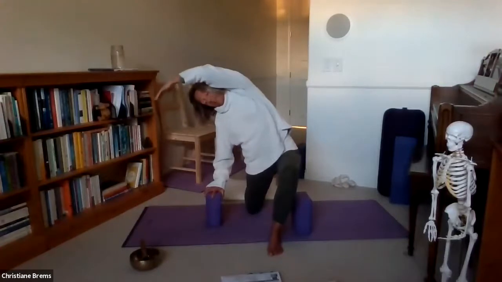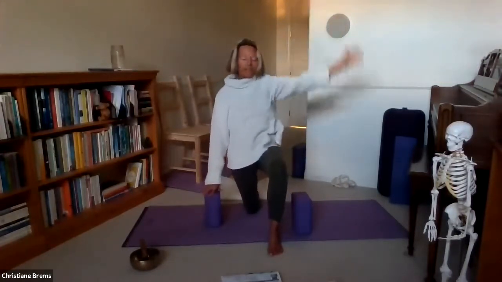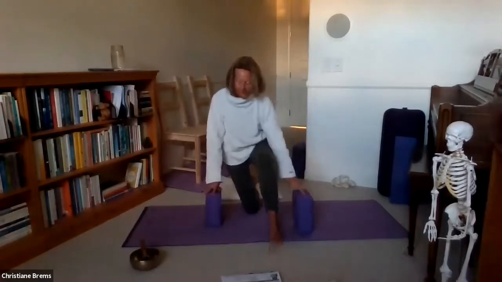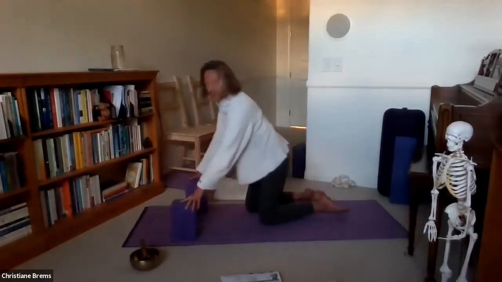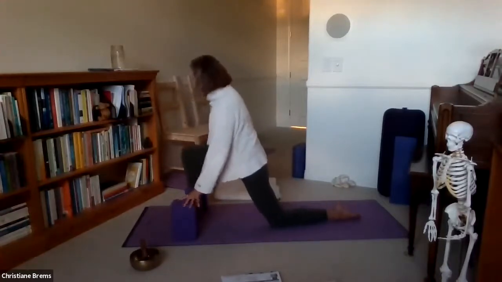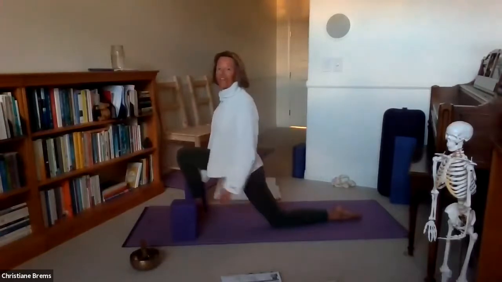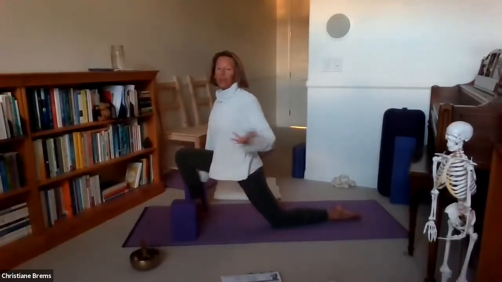At the end of your next breath cycle, come back to center and switch sides one more time. Right foot forward, left foot is back. As we come into a gentle twist here. And so what we'll do, you have options.